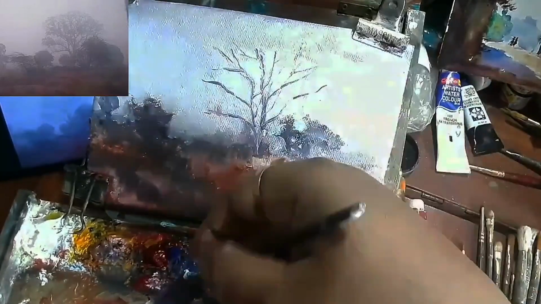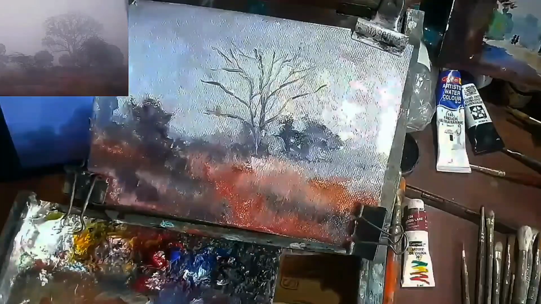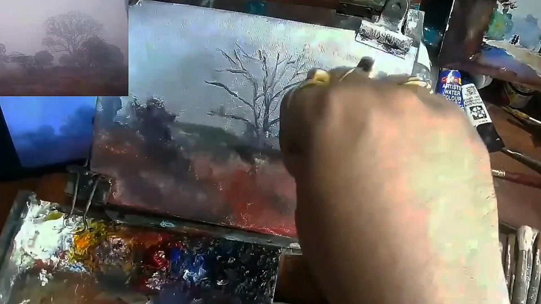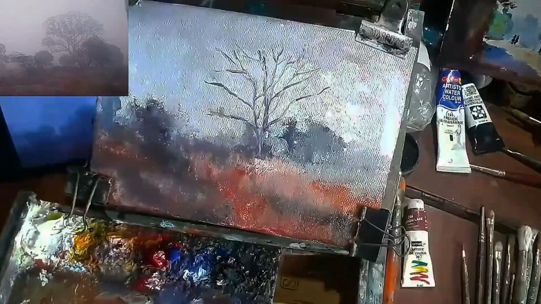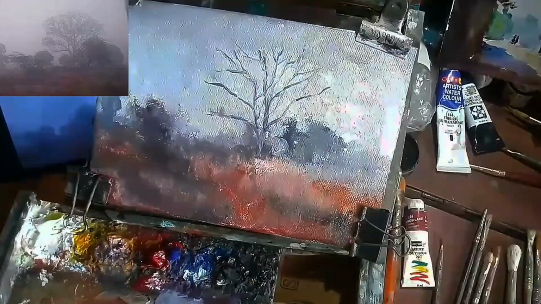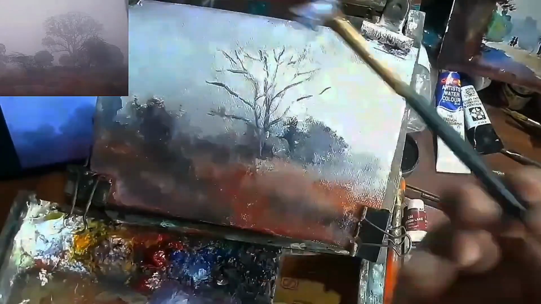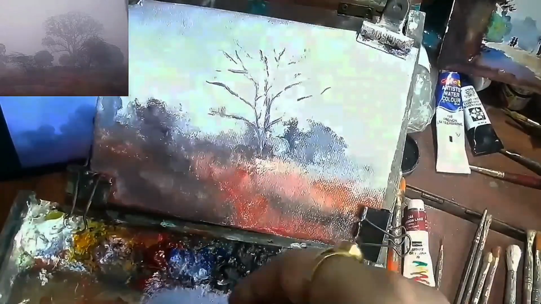And it doesn't take much. Maybe within half an hour you can do this painting. This painting took me half an hour. Now I'm going to make the ground even, but it will retain the impressionistic quality. And after the branches, I will put down the dry foliage that is there. This is very much winter. Hard to believe that this is afternoon and completely foggy.